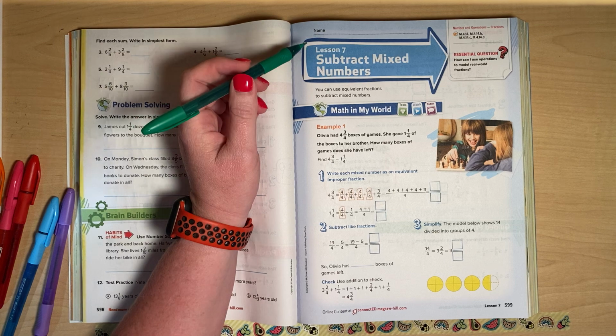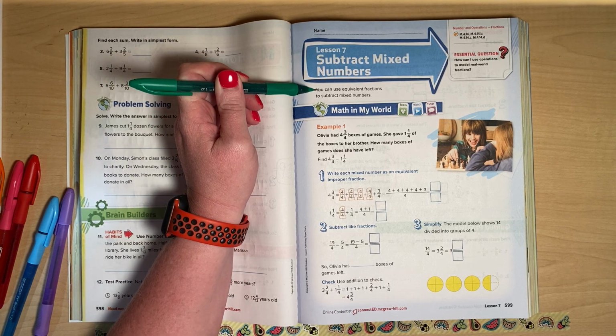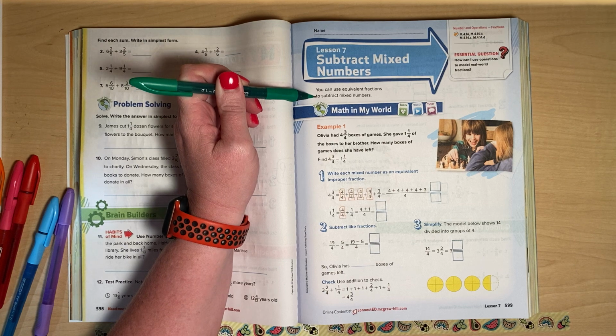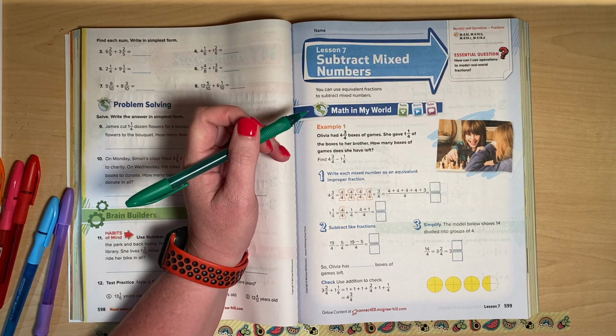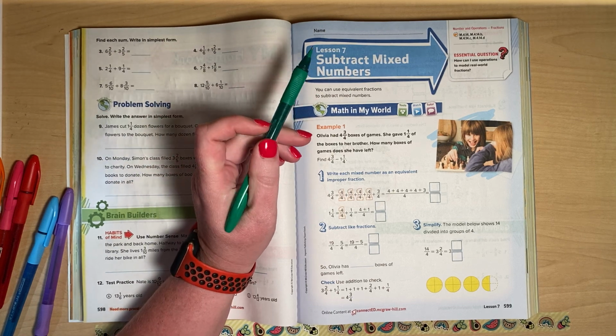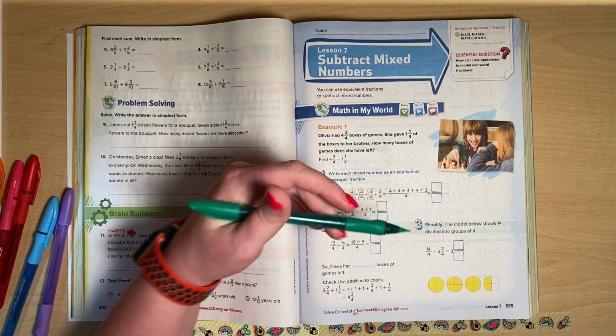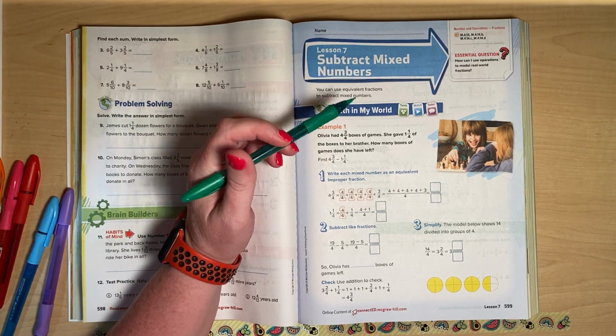Okay, so let's look up here at the top. Lesson 7, subtract mixed numbers. You can use equivalent fractions to subtract mixed numbers. Okay, so think back to what equivalent fractions were. We did that in the previous chapters. Equivalent fractions are fractions that are equal to each other but look different. Okay, so we'll talk more about that as we go through here.